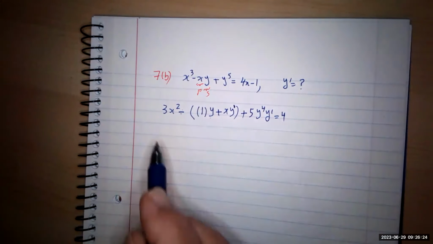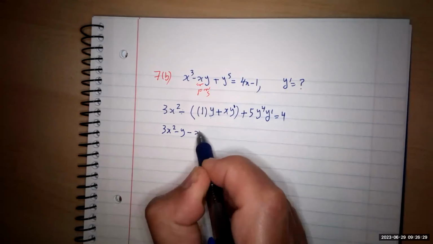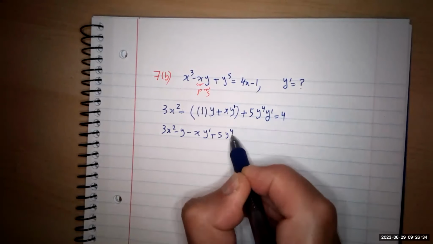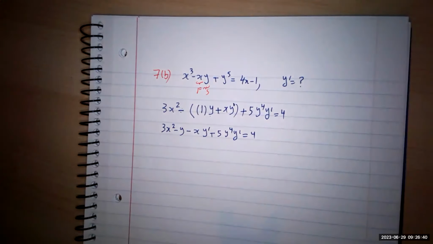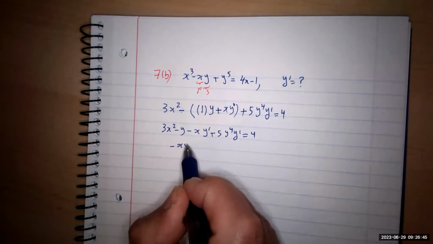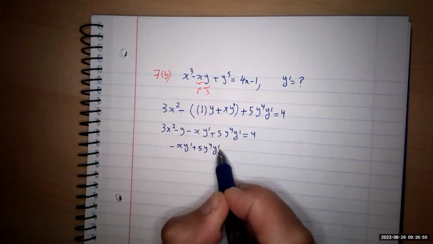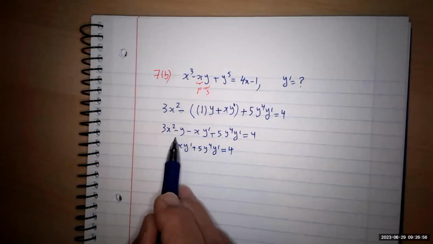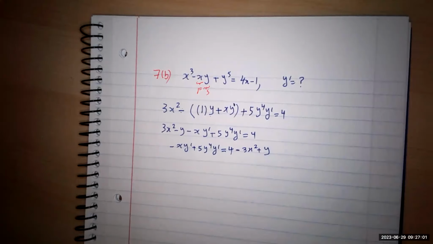Apply this negative sign carefully. 3x squared minus y minus x y prime plus 5y to the 4th y prime equal to 4. Have to isolate the y primes. So we keep this one as is, negative x y prime plus 5y to the 4th y prime equal to, you got the 4 here, just subtract the other parts. So it's going to be 4 minus 3x squared plus y.